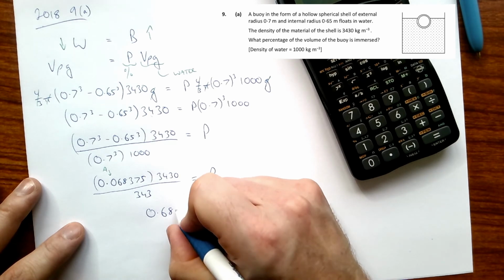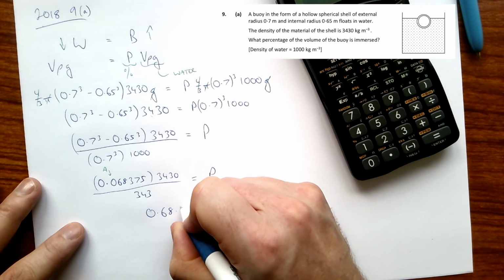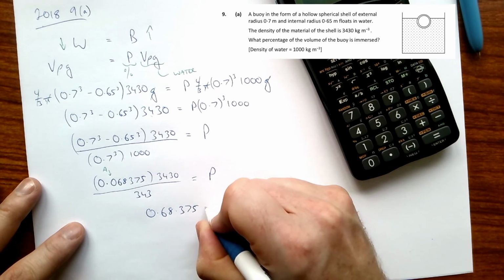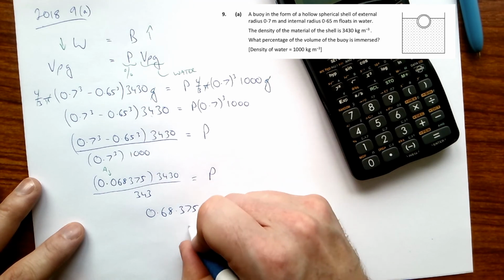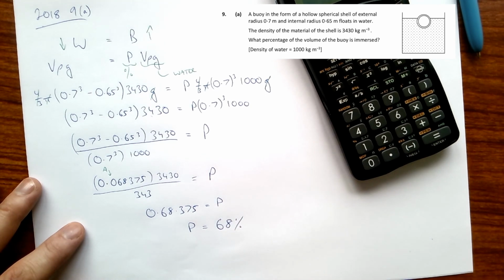0.68, and we'll put it to 375 for the moment, equals P. So P equals 68%. All right, 68% of the volume immersed in water. Ta-da.